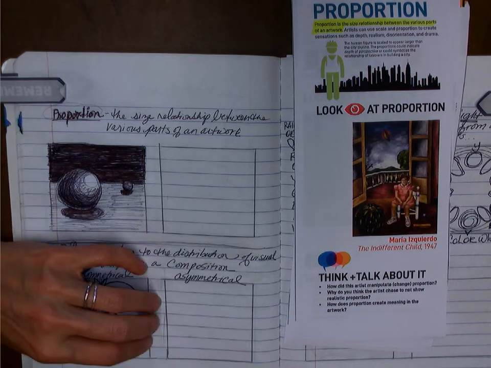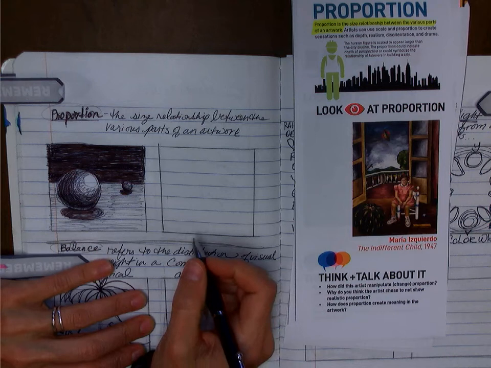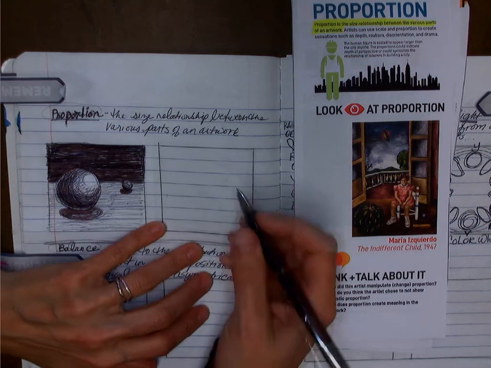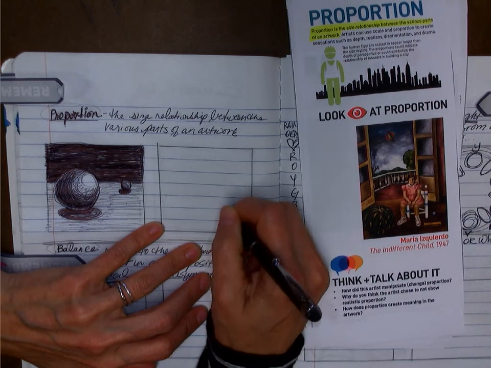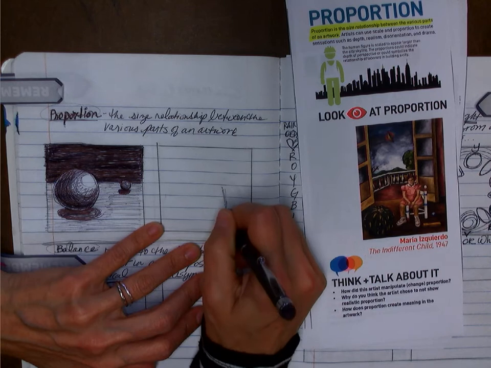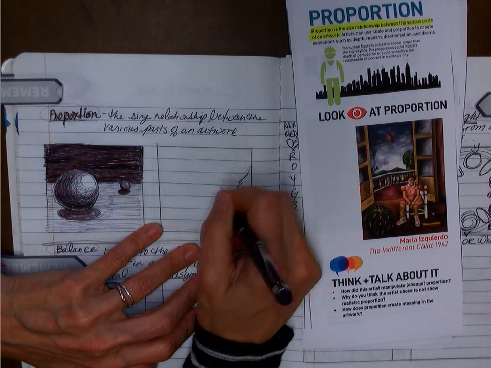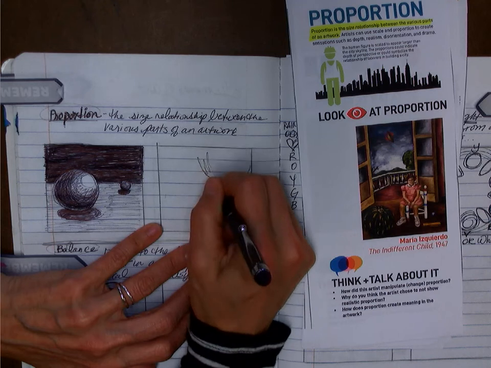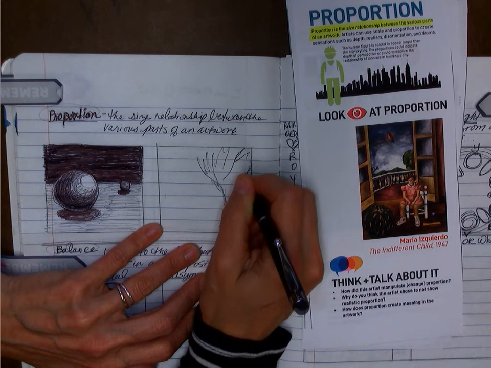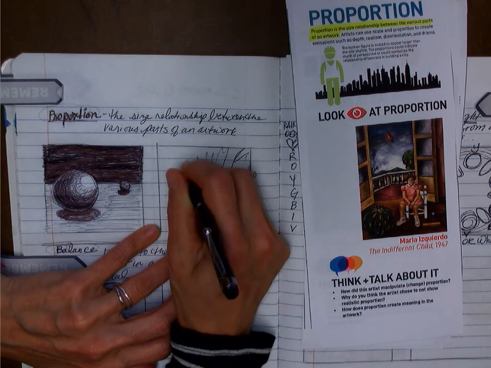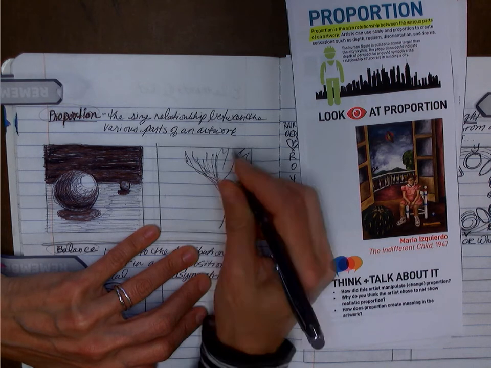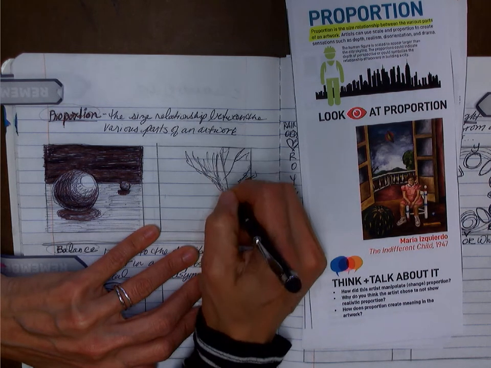Another way to think about proportion is in a landscape, the things closest to us. So let's say I have a landscape and I have this tree. And the tree has some branches. A lot of you, as I'm reading through your questionnaires, and I'm so sorry that I've not gotten a chance to read them all yet.